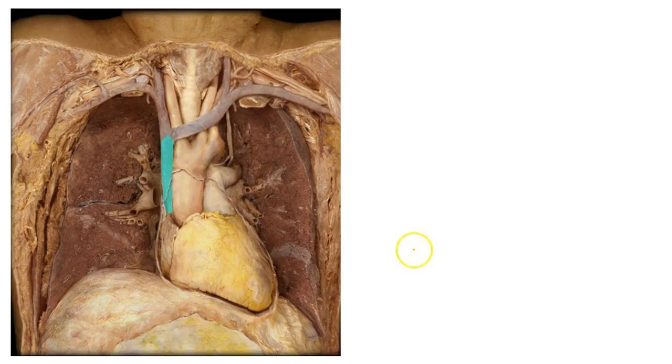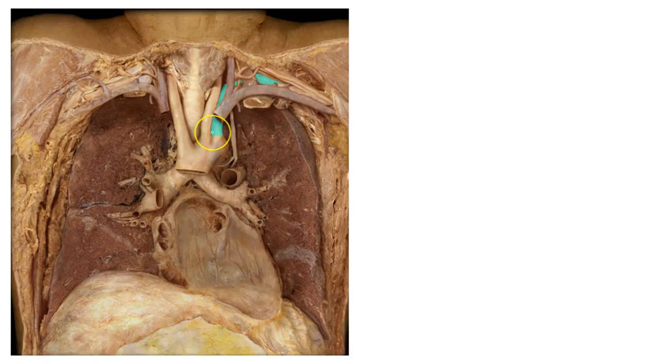So in this picture, you have the SVC, or the superior vena cava. Let me just write it down. We have the superior vena cava, which is a large vein. It's going to receive the deoxygenated blood from the right head and neck and arm, and also from the left head and neck and arm through these two right and left brachiocephalic veins.